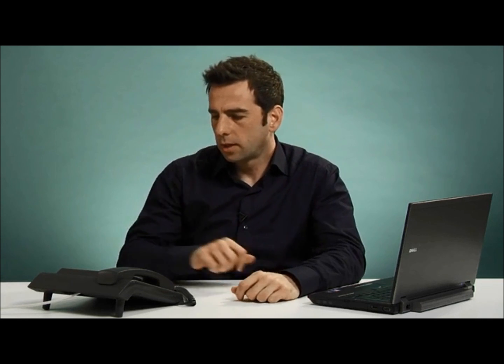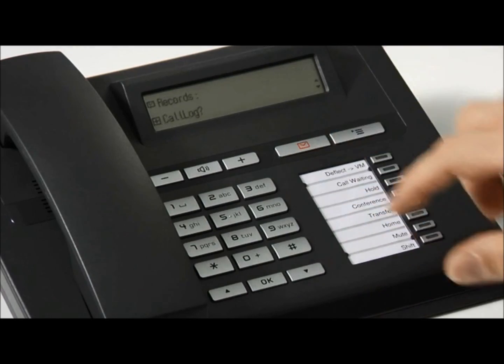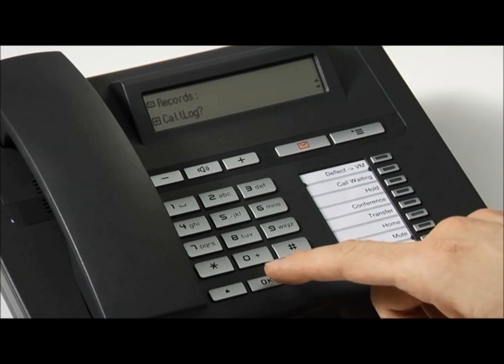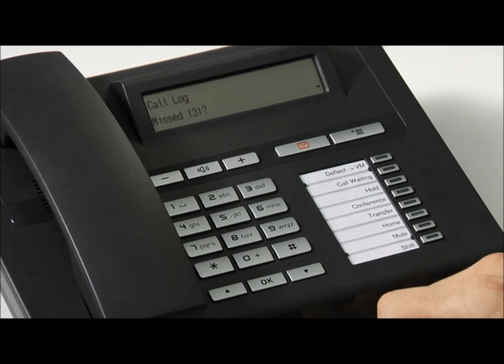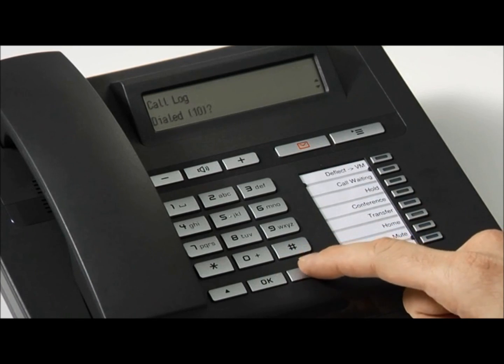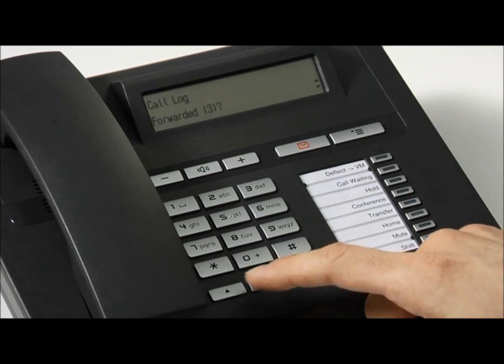Now we're going to show how to dial from call logs. There are 4 call logs available on your OpenStage 15. Received calls, dialed calls, missed calls, and forwarded calls. Each of these logs has up to 30 calls. So, to dial from a log, simply press the envelope key, and then on the call log option in the context menu, press OK. You're then presented with your 4 logs: missed, dialed, received, and forwarded.